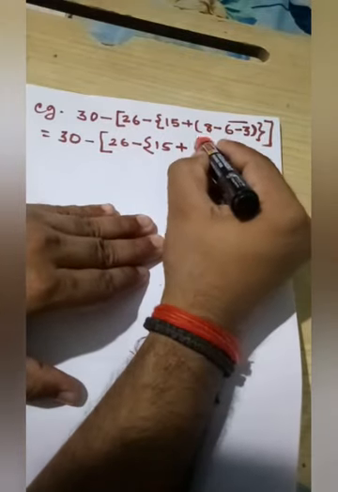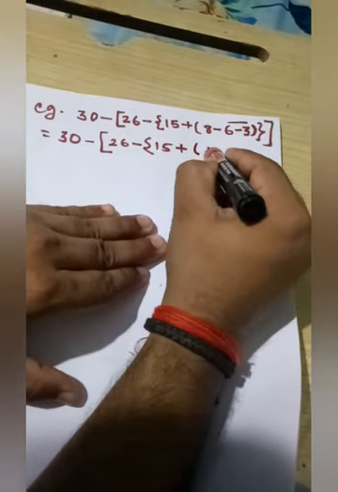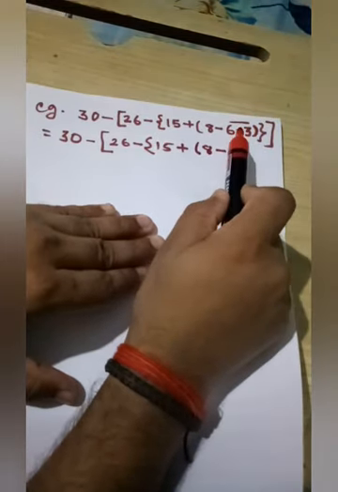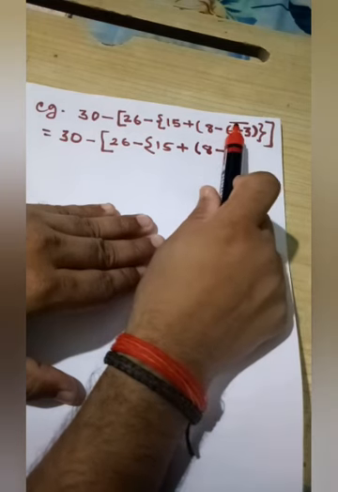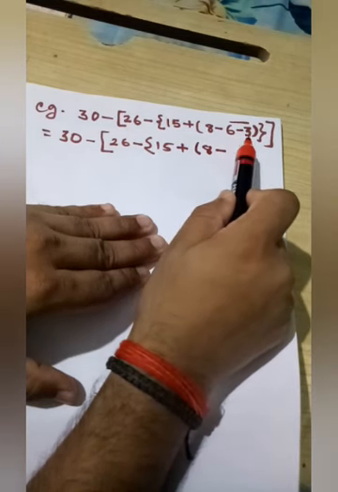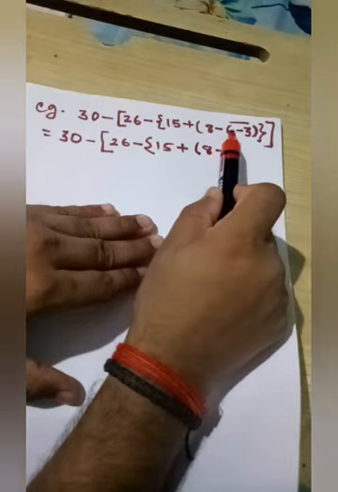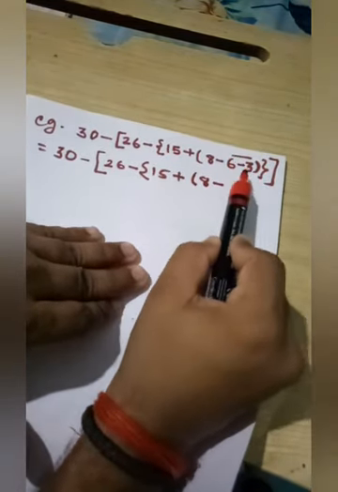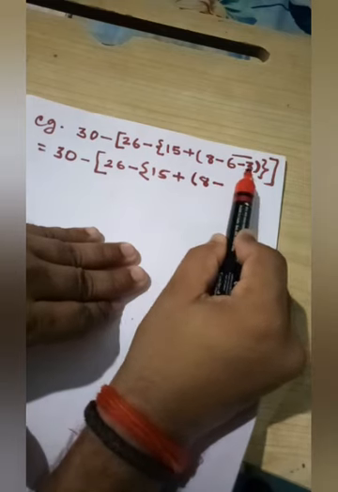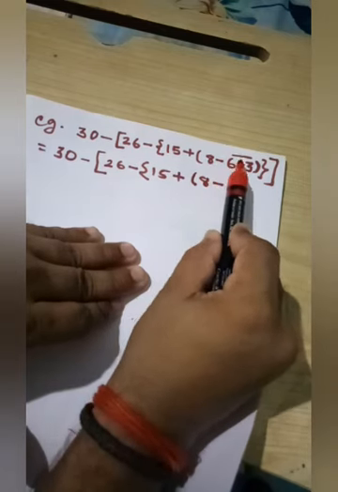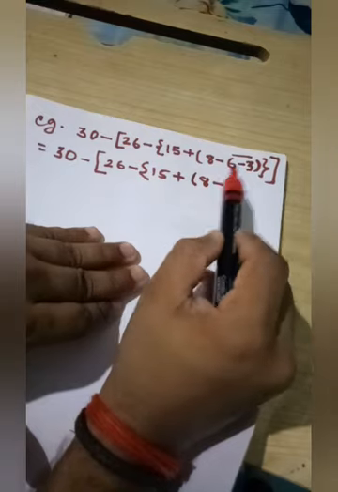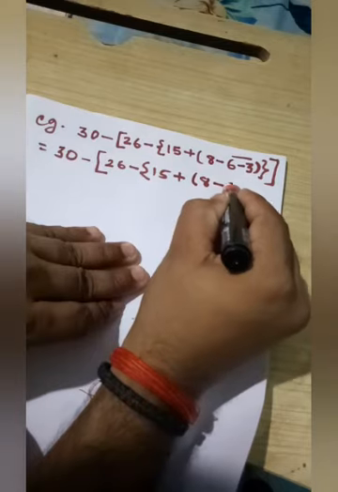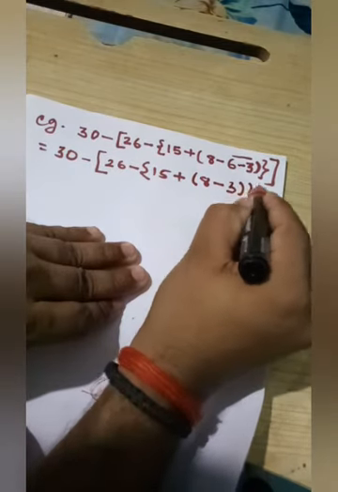Now see here, now 8 minus. Now this bracket, you have to pay hard attention to this. This vinculum is for 6 minus 3, in which this minus is not included with this 6. Again I repeat, this vinculum sign is for this 6 minus 3. This minus sign is not included in this bracket, so it is already outside. I have to solve this bracket first, that is 6 minus 3. The answer is 3, right?